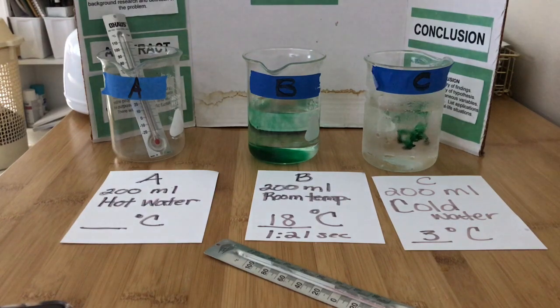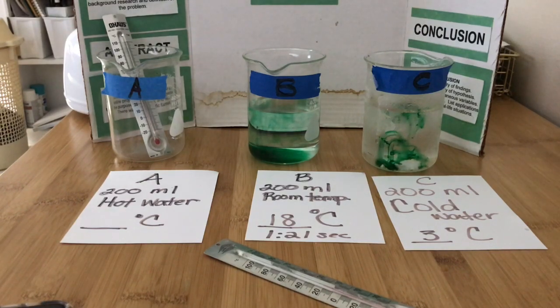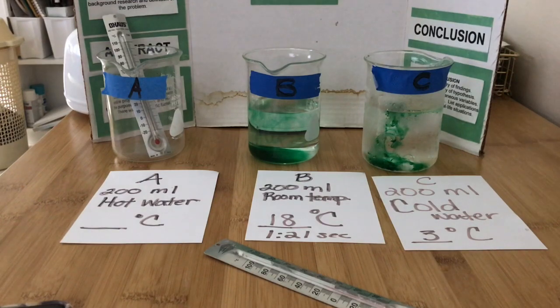So on your beaker C, you're going to be coloring in that. Notice how long it's taking for it to go through. All right, so on beaker C, where you have your cold water, it dropped to the bottom and now it's at the side, but it's taking some time for it to go through.